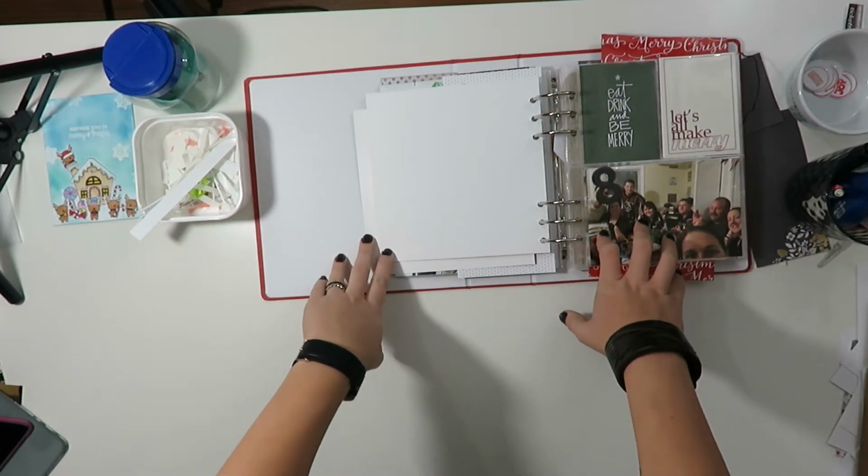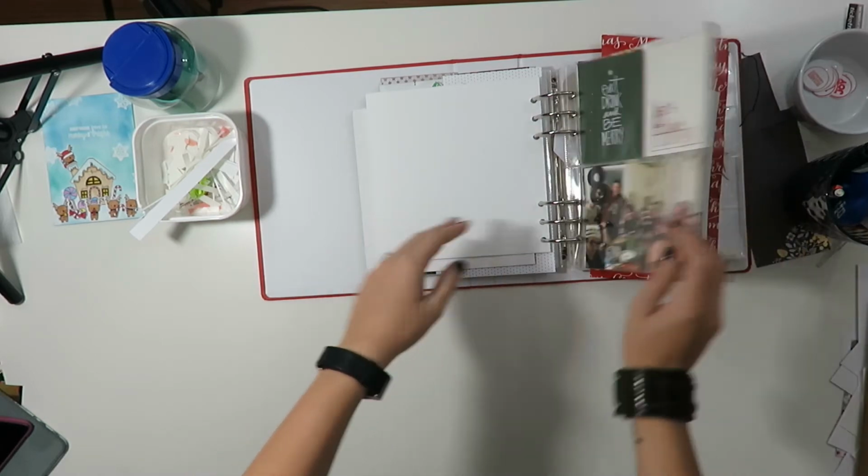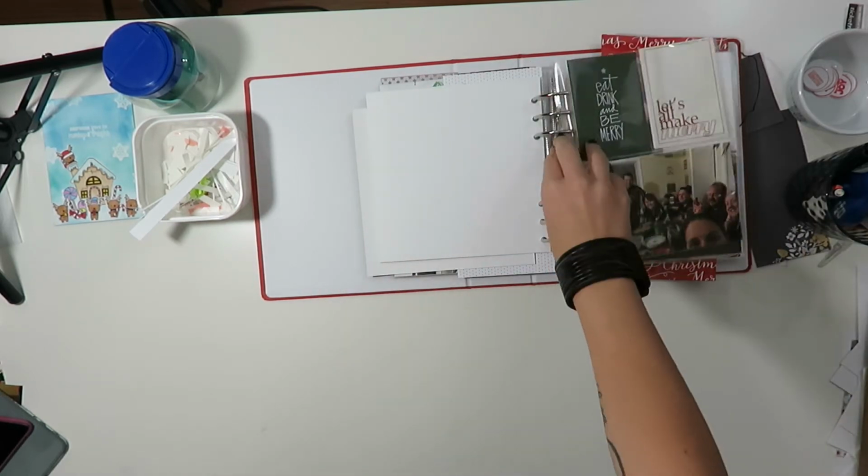Of my December daily. I know I'm falling a little bit behind, but I've got a plan, I've got pictures all printed out, just haven't had time to film.